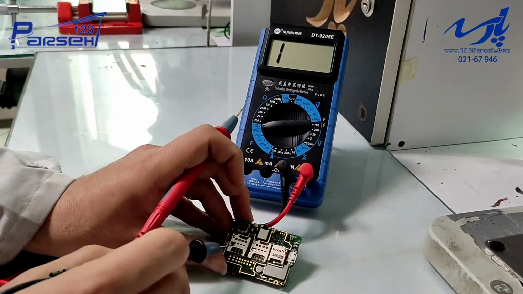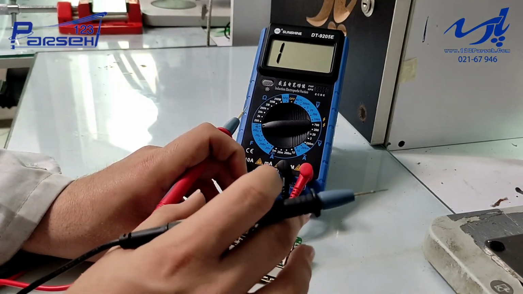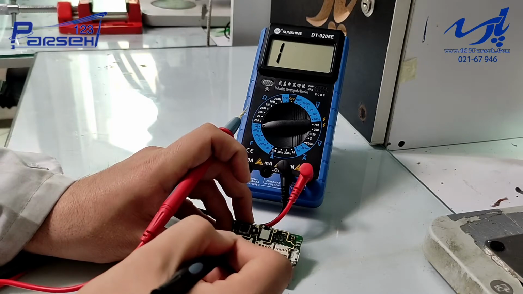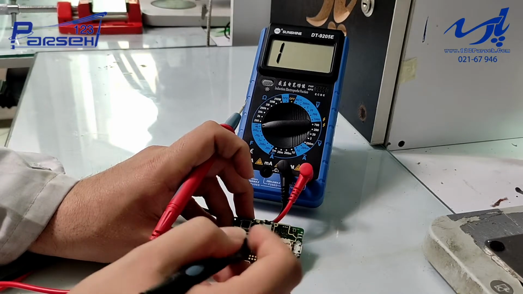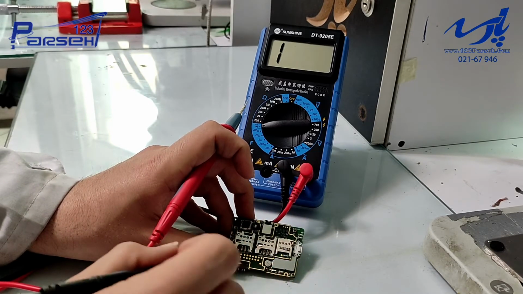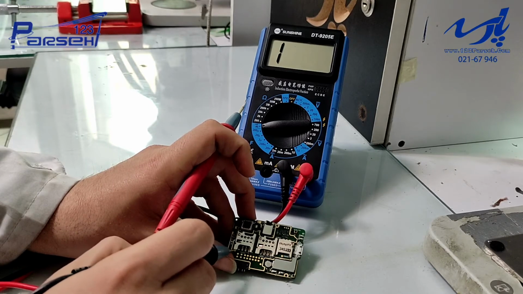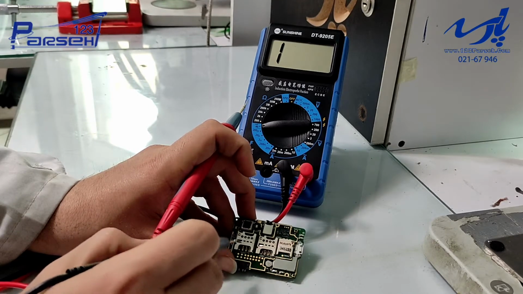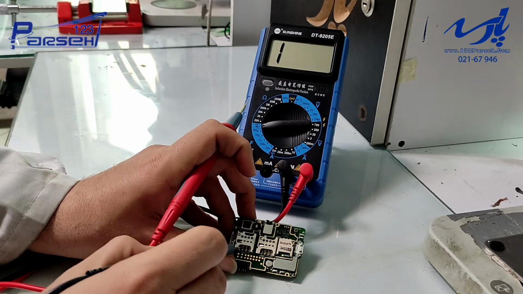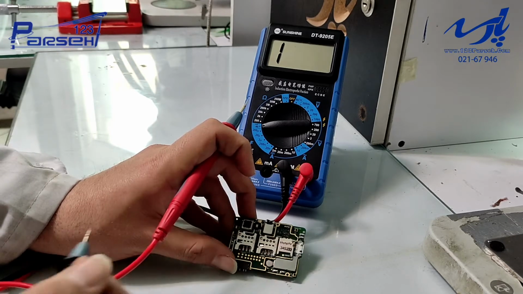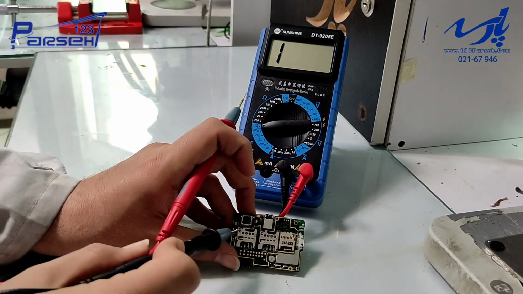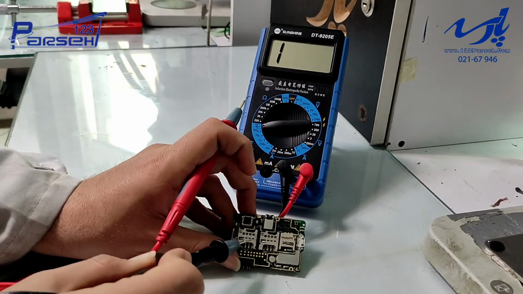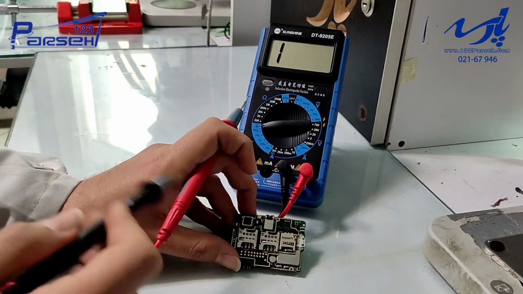There are times that your device doesn't read the SIM card. It says there is no SIM card in your device, or no SIM beam is shown on your device. But when you check the SIM tray, it is okay. There is no problem with it from a visual perspective, but it doesn't read the SIM card.